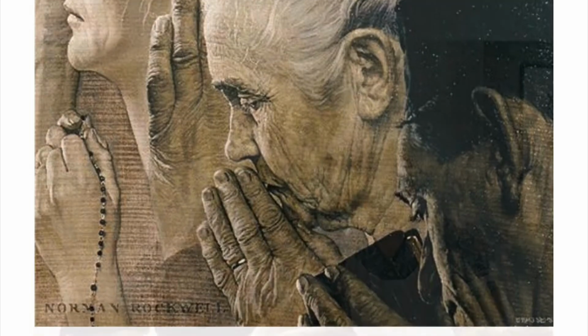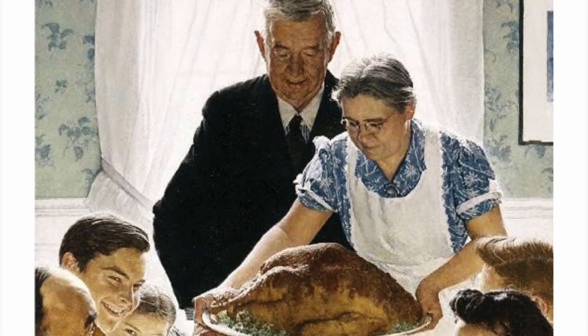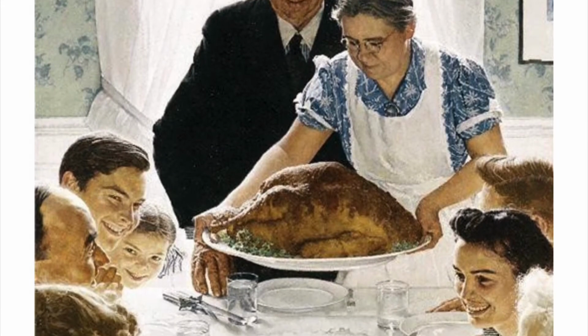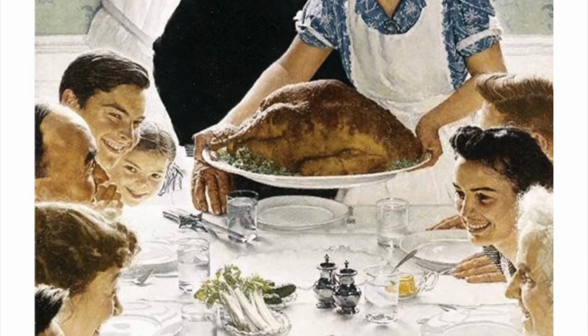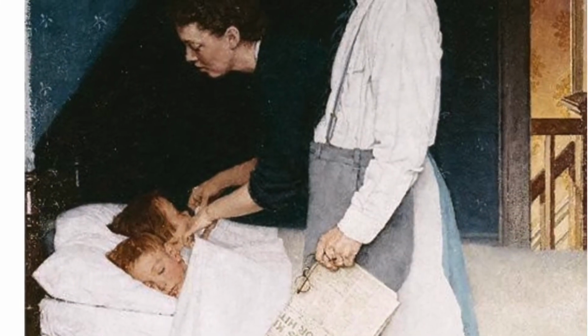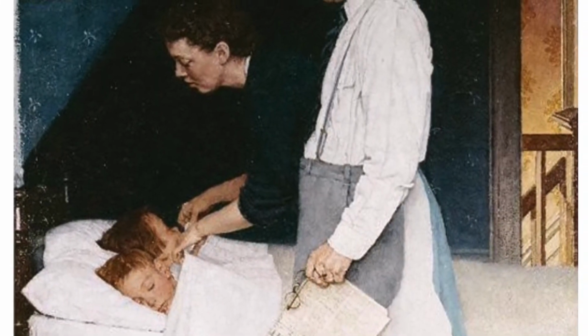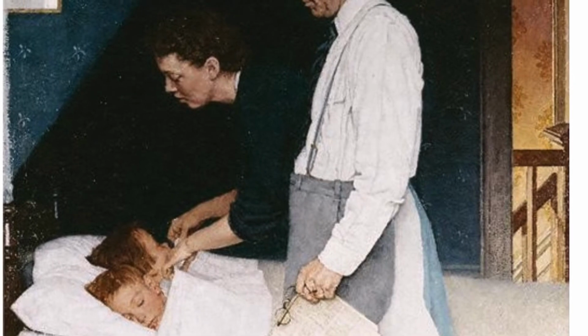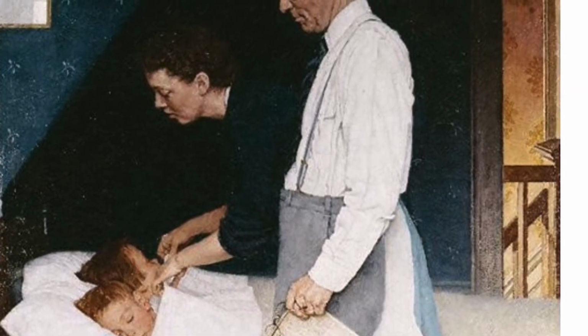Third is freedom from want. How does this make you feel? Is this what you pictured when President Roosevelt said freedom from want? Finally, we have Rockwell's freedom from fear. What are some things you notice? What details stand out to you?